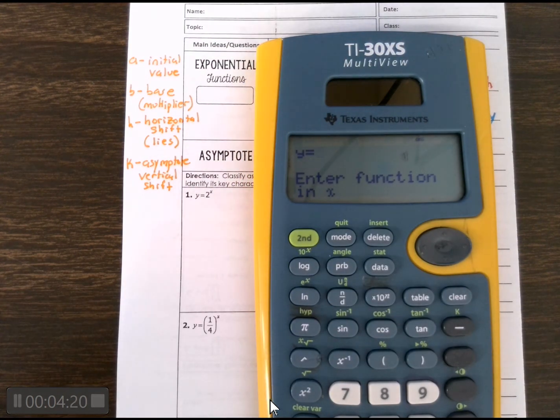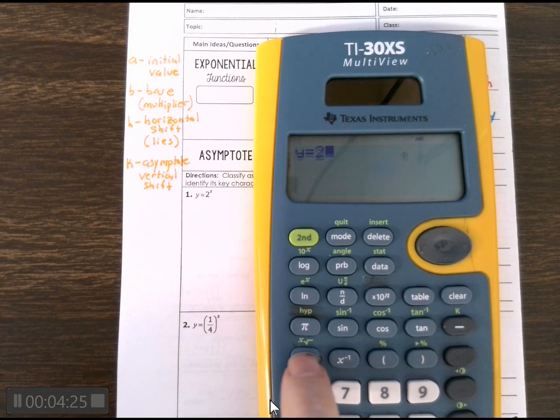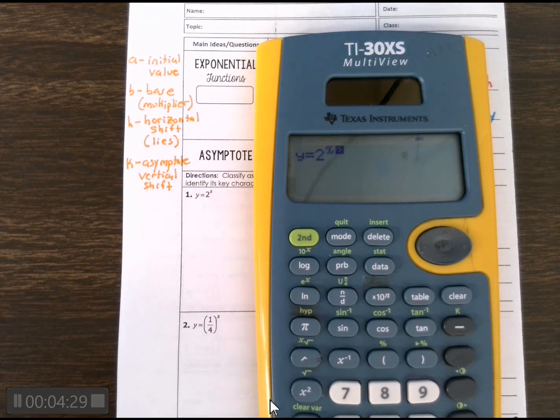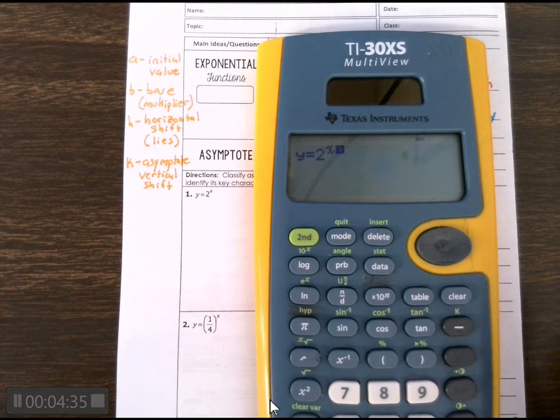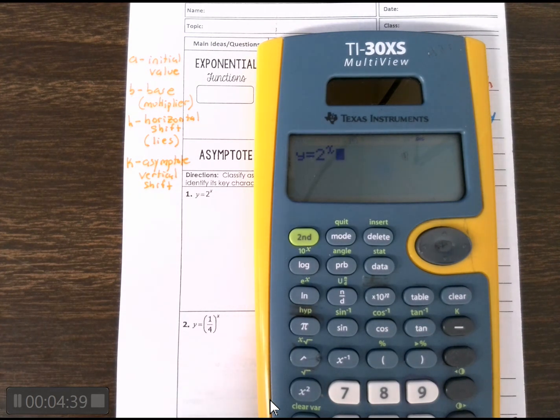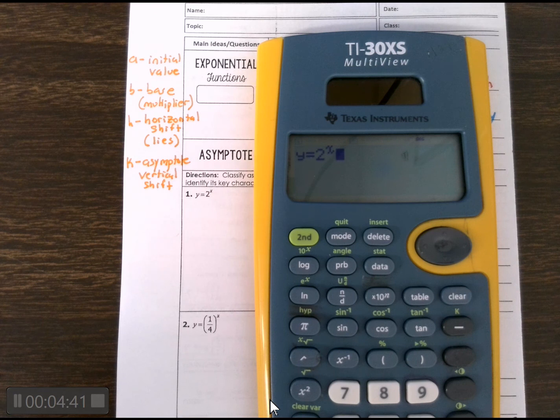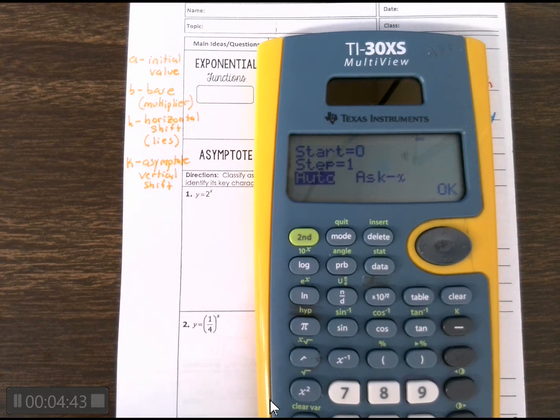This one says 2 to the x, so we type 2, then press this button right here, which gives us that box above, and then press X. If this had anything added or subtracted from it, we would press this button over here to get it to move back to the right. Since we don't, we press Enter a whole bunch of times until we get to OK and press Enter.